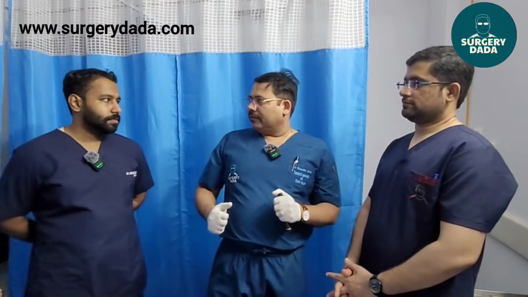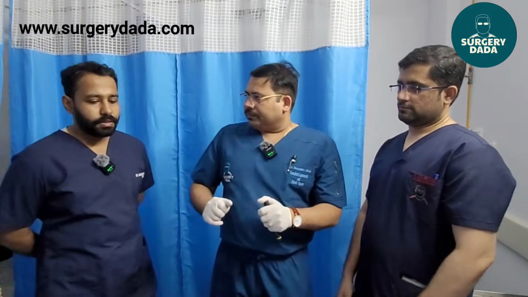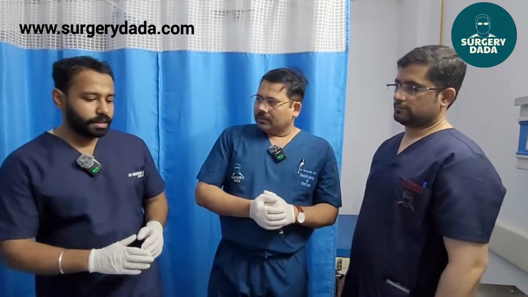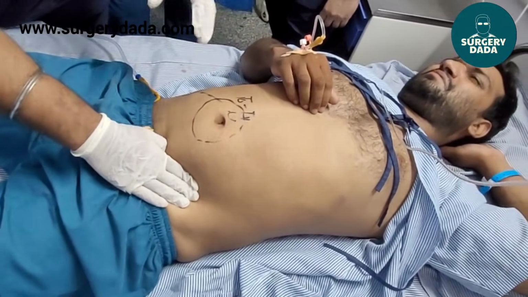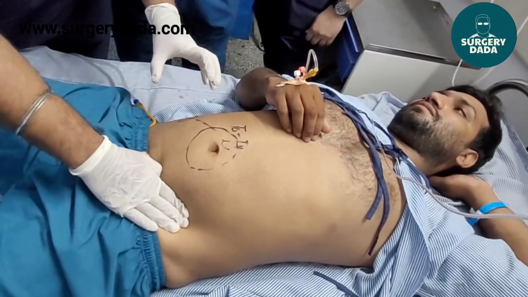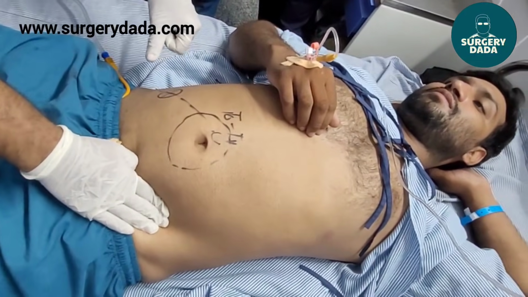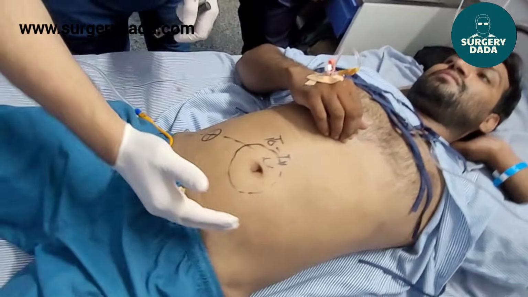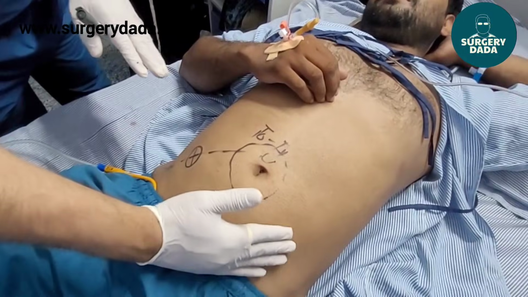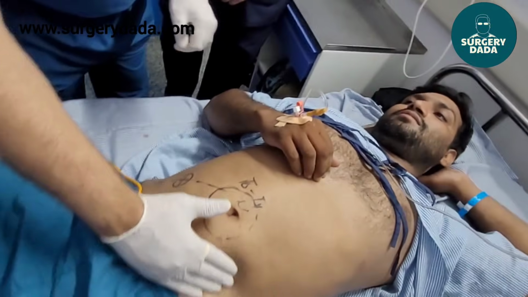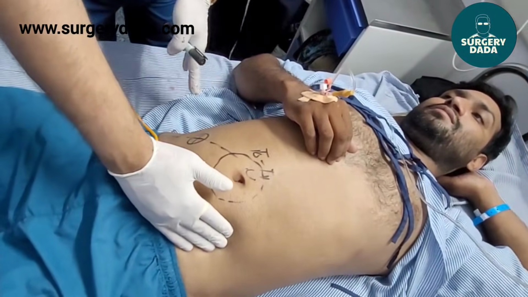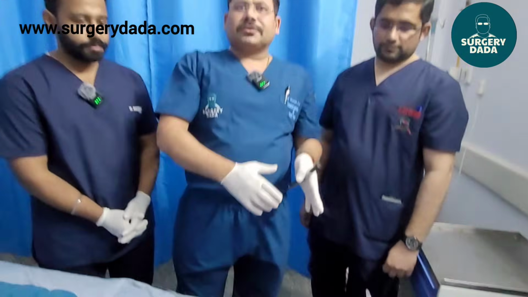Now, tell me what other signs you have, and you will have to demonstrate them. We have something called the Rovsing sign. What is Rovsing sign? We put pressure on the left iliac fossa, sir, and if the sign is positive, the patient will have tenderness in the right iliac fossa. Let me demonstrate it and explain the reason. When we go for deep palpation over the left iliac region, the viscera is lateralized towards the right iliac fossa, and that is why there is pain.